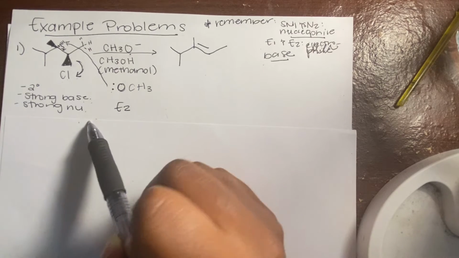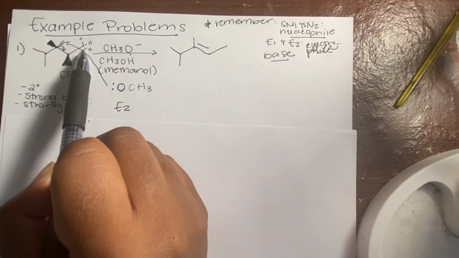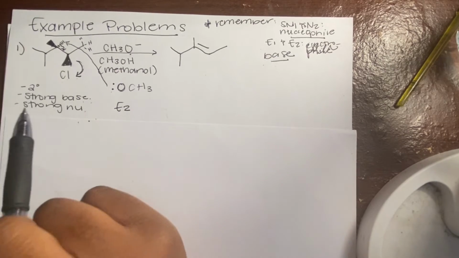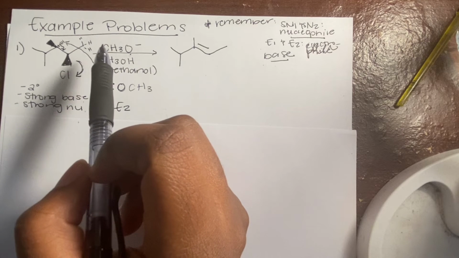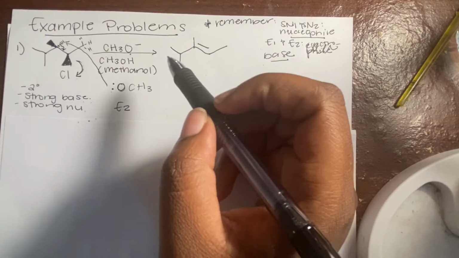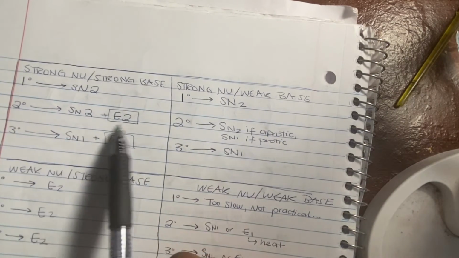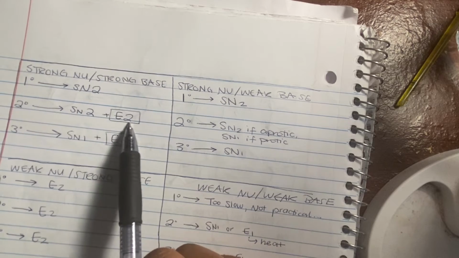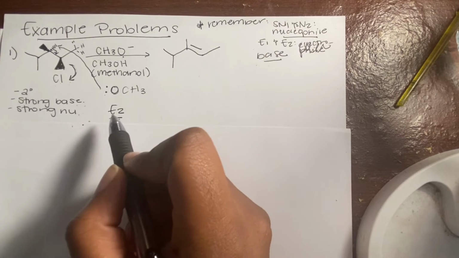And for our substrate, the carbon that the leaving group is attached to is a secondary because it's attached to two carbons. Okay, it's a secondary. So when we have both a strong base and strong nucleophile on a secondary, we see that SN2 and E2 are possible, but E2 is going to proceed faster in this case. So we're going to do the reaction as if it were an E2, an elimination.